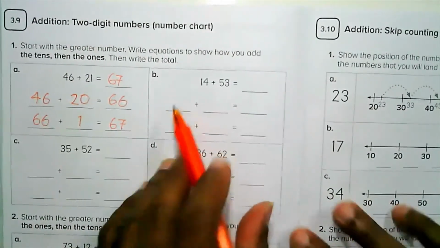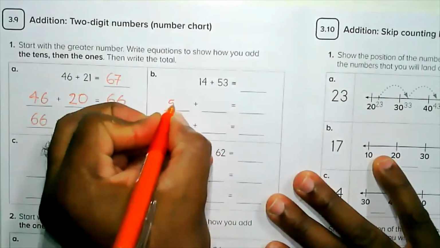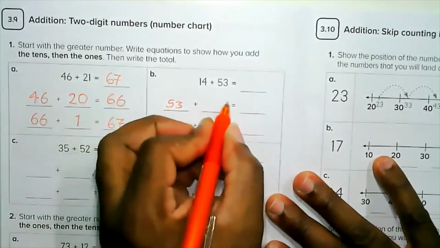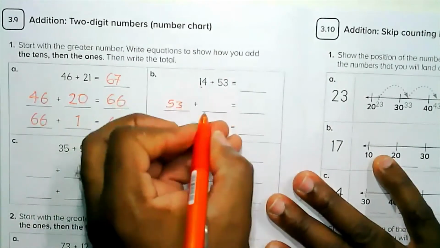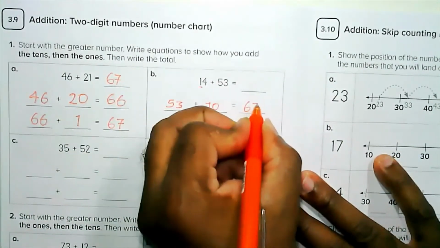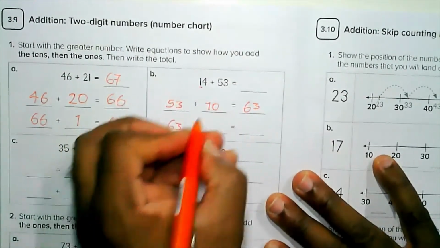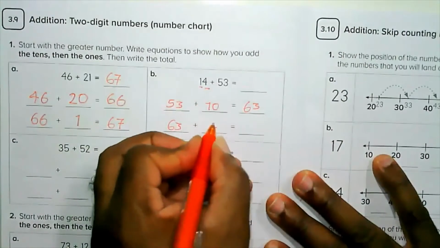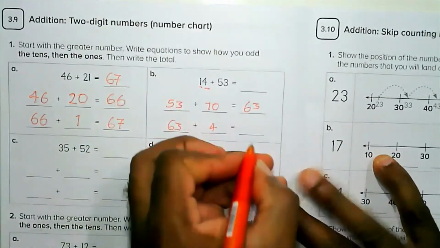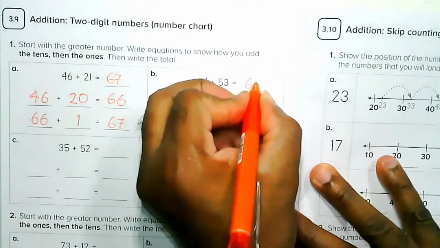Part B. So we write the greater number first, 53 plus 10 equals 63. Now 63 plus the ones, 4. 3 plus 4 is 7. So we have 67. So the answer is 67.